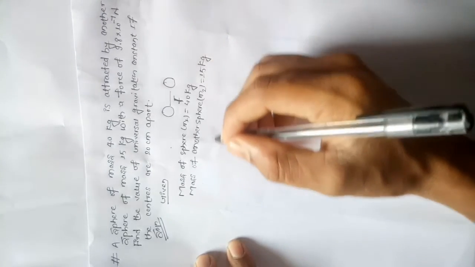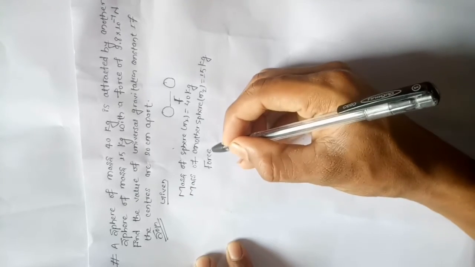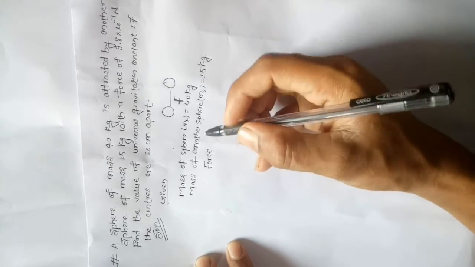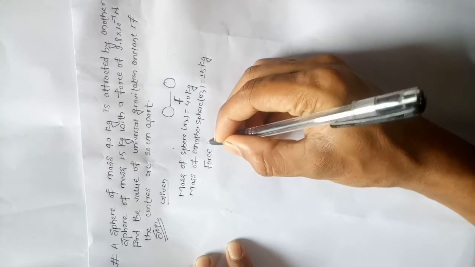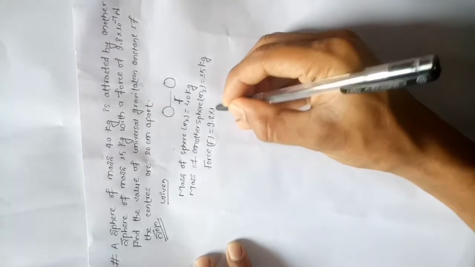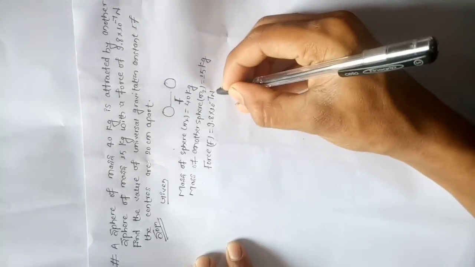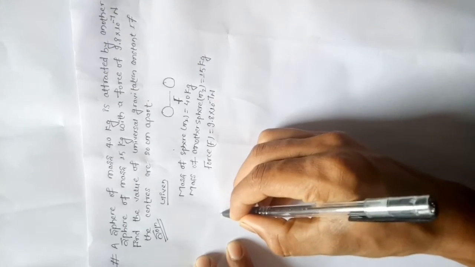Now the force between them, let's denote it by F, is 9.8 into 10 to the power minus 7 Newton.